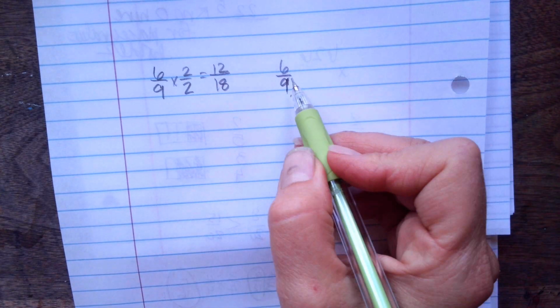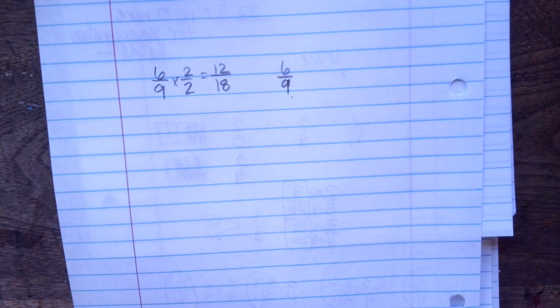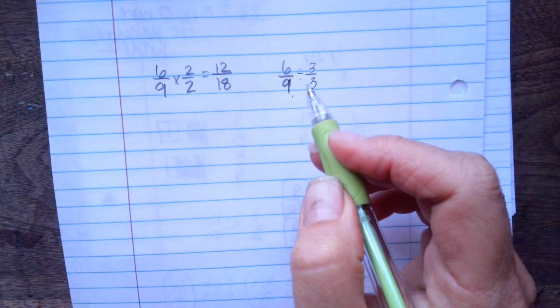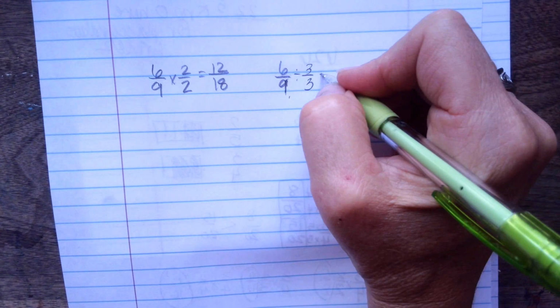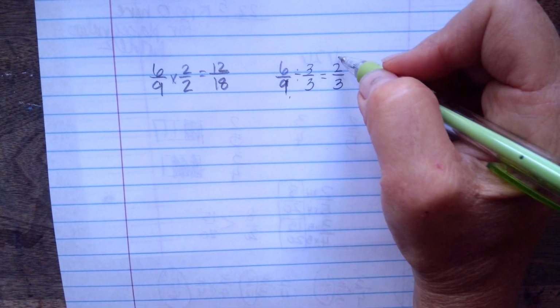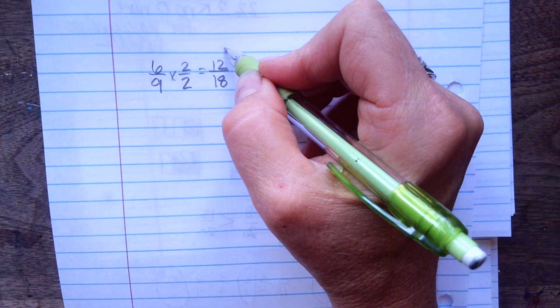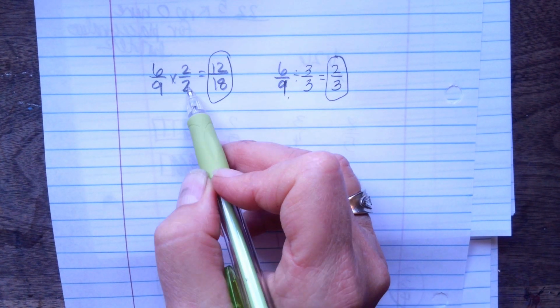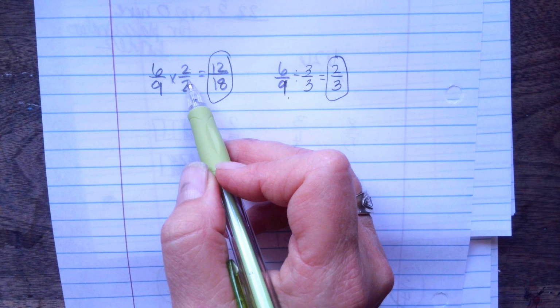What can I divide 6 and 9 by? 3. Yeah. So for a fraction that shares a common number to divide down, we can either divide down or we can multiply up. Our only rule is whatever we do to the denominator and numerator, we have to do to the other.